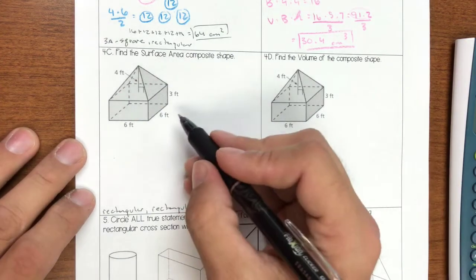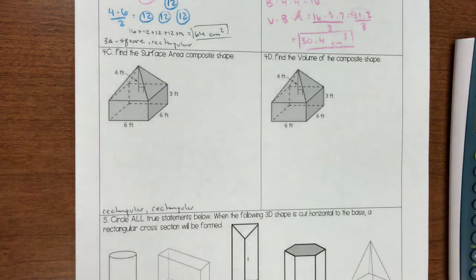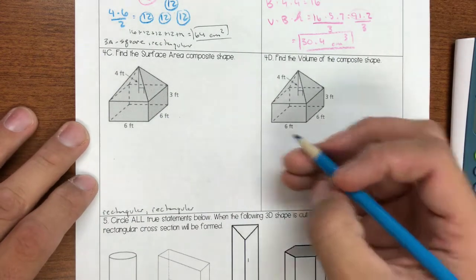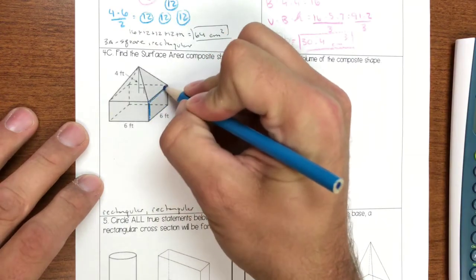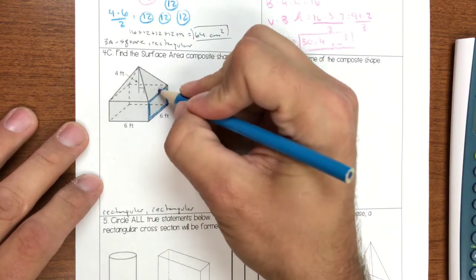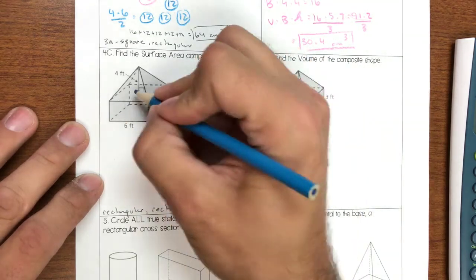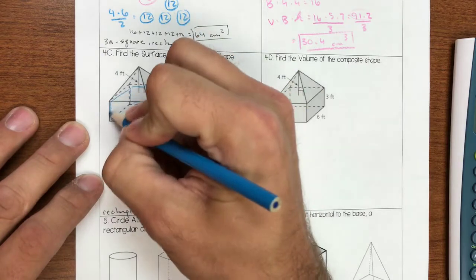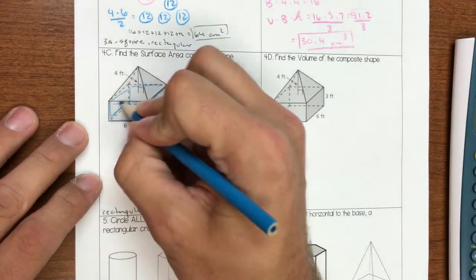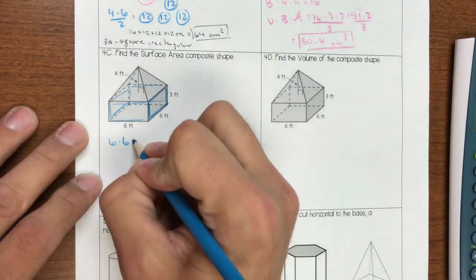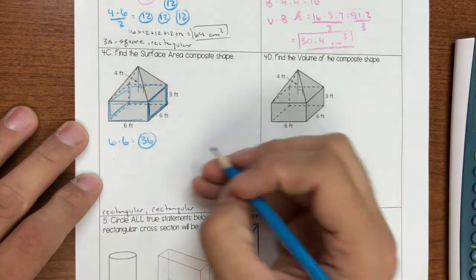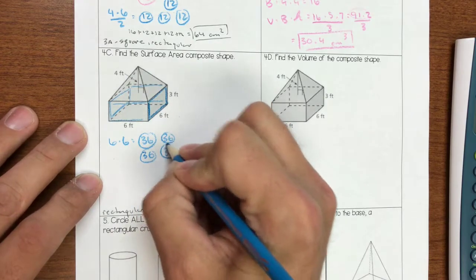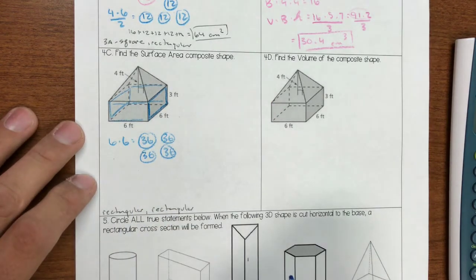Now for part 2, we need to find the surface area. And again, the shape looks really messy, but it's a pretty simple shape to use, because this side right here is the same as the back and the left and the front. All 4 of those sides are the same. All 4 of these are the same shape. And they're all squares. They're all just 6 by 6, which equals 36. And there's 4 of them, so I'm going to write that 4 more times. 36, 36, 36, 36.